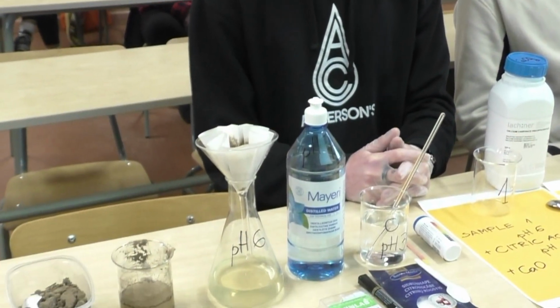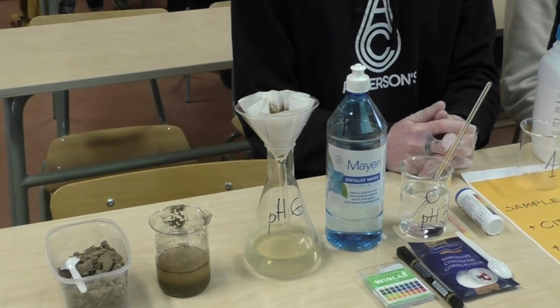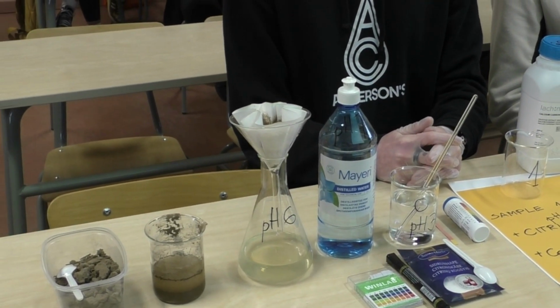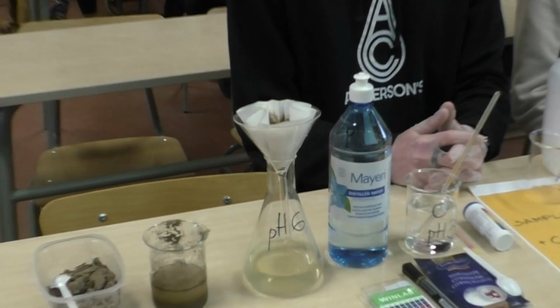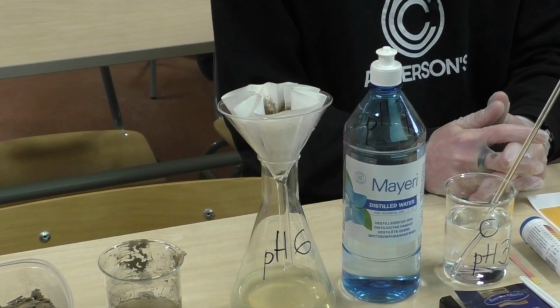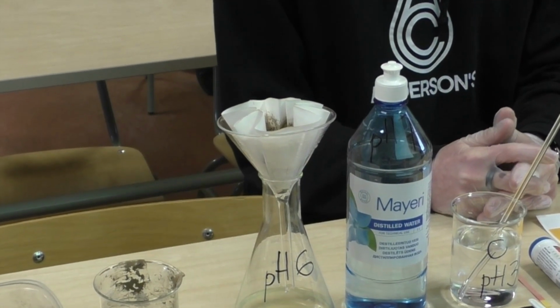Acid rain is formed by the combination of moisture in the air with sulfur dioxide, sulfur trioxide, and nitrogen oxides, which are found in pollutants such as petroleum products, waste, and fumes from factories and vehicles, etc.